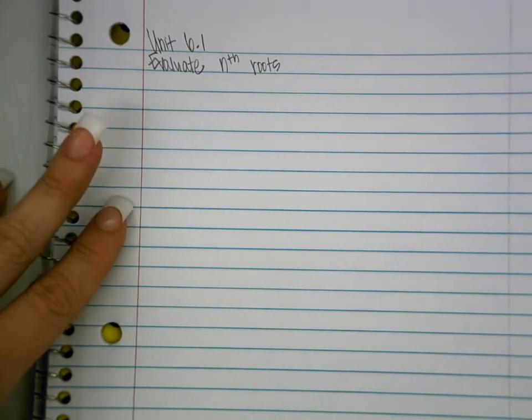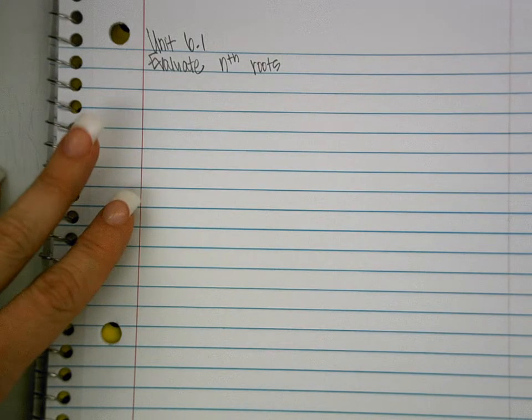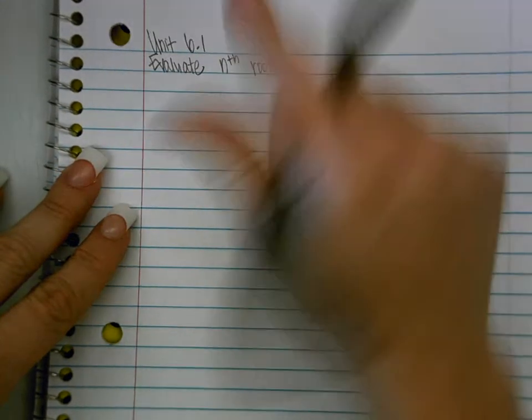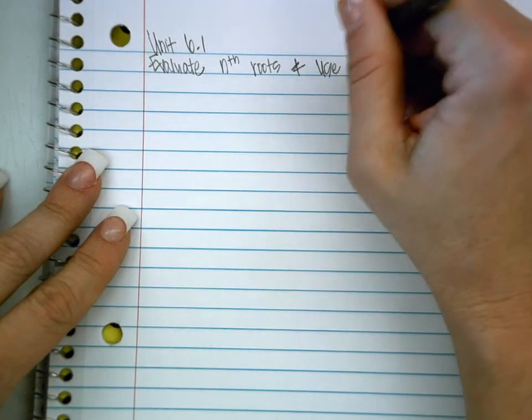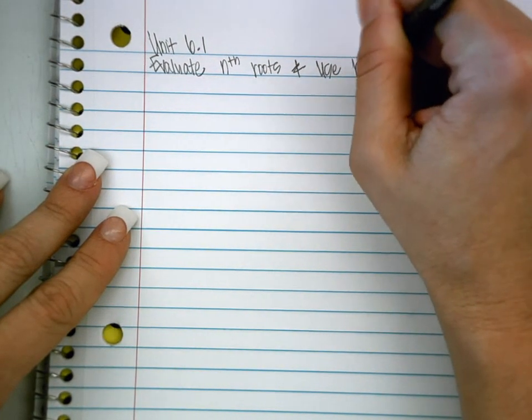Evaluate nth roots. It's not cube roots, it's not square roots, it's not fourth roots. These are called nth roots. So evaluate nth roots and use something called rational exponents.